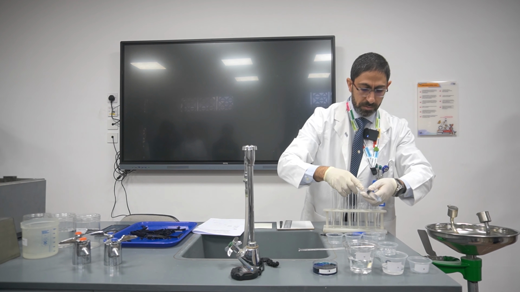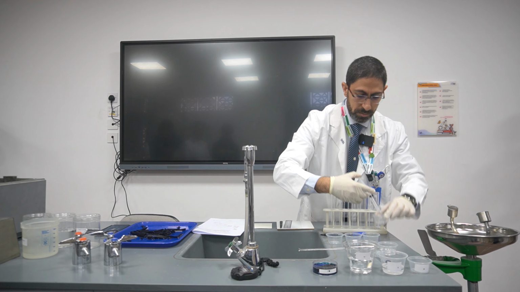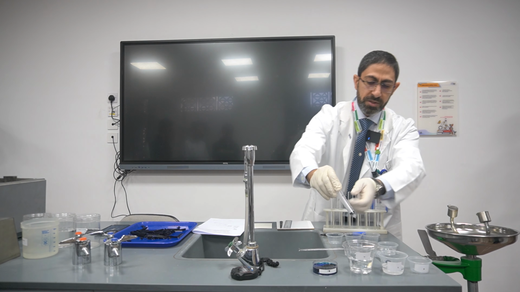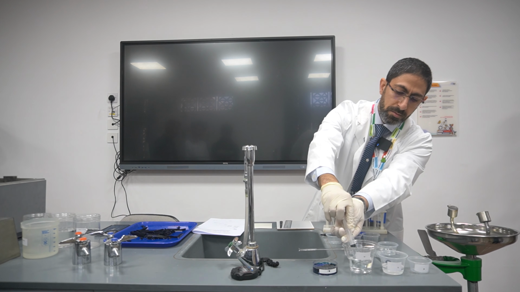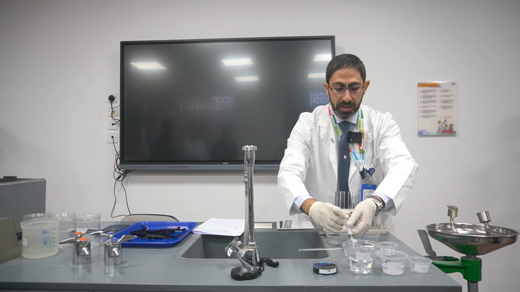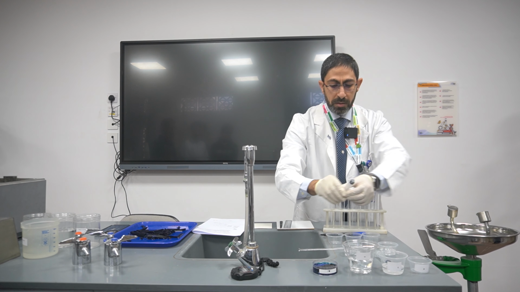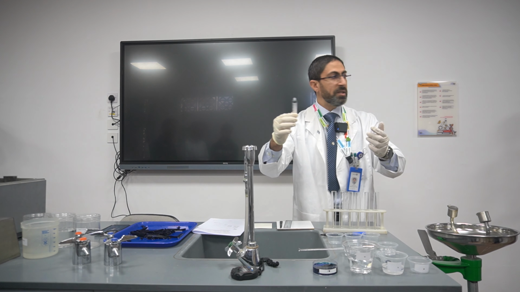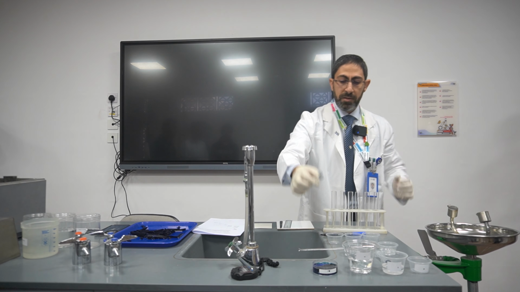So here is 10, then I will take 8. In the second cup, I'm bringing the syringe back again. Do I need to clean it? No, because it is distilled water, and I never mix it.